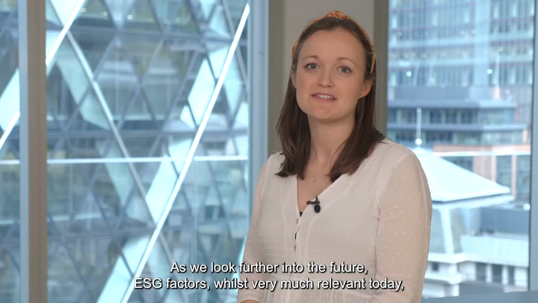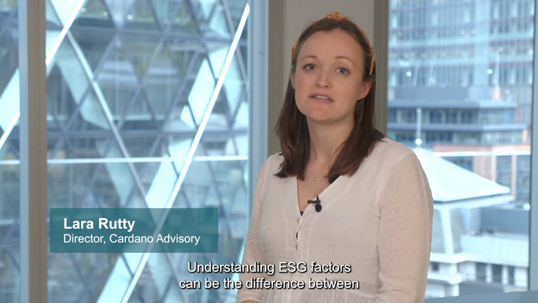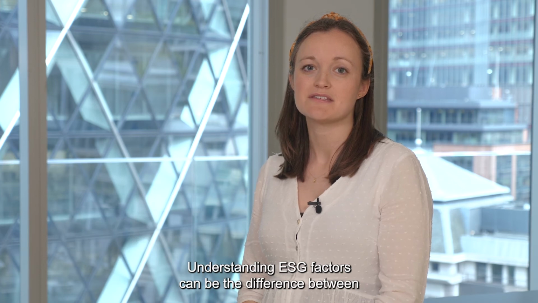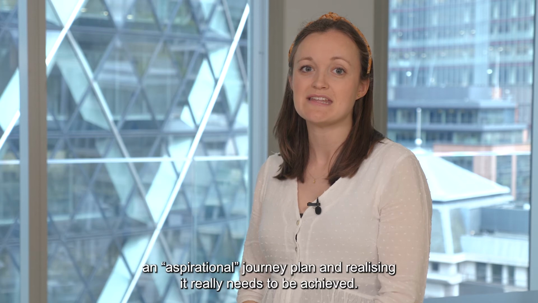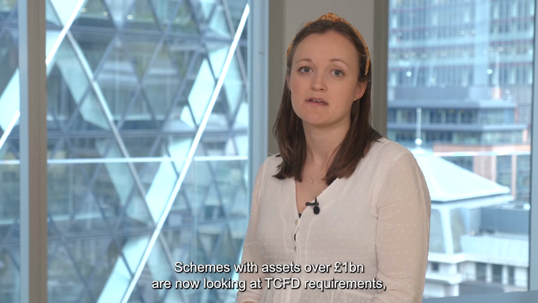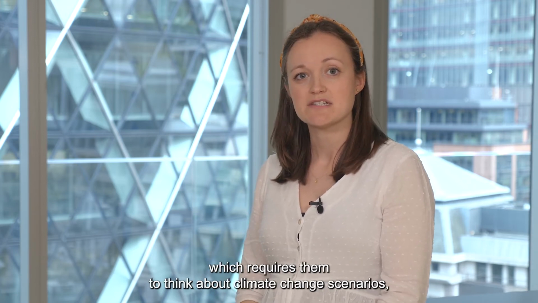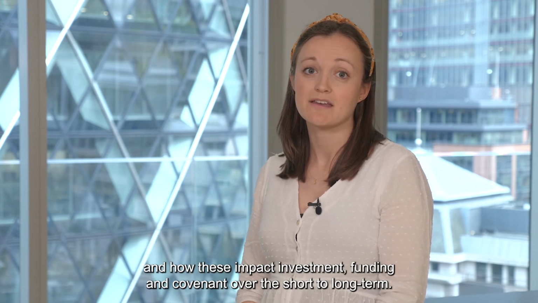As we look further into the future, ESG factors, while very much relevant today, become more pertinent. Understanding ESG factors can be the difference between an aspirational journey plan and realising it really needs to be achieved. Schemes with assets over £1 billion are now looking at TCFD requirements, which requires them to think about climate change scenarios and how these impact investment, funding and Covenant over the short to long term.